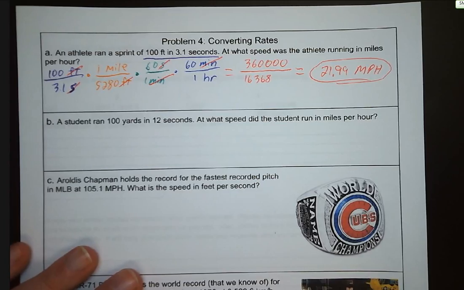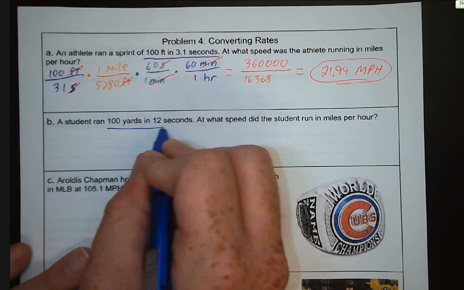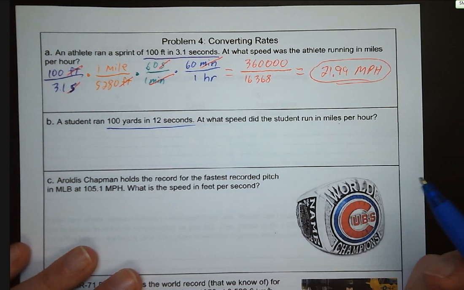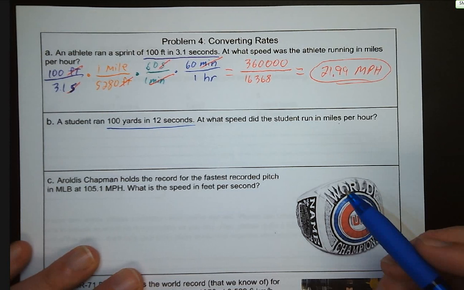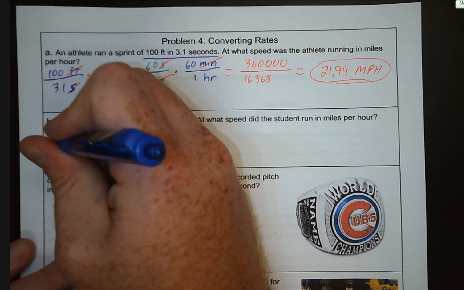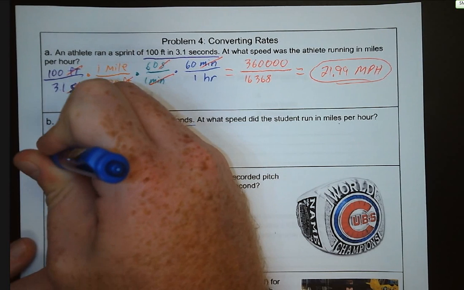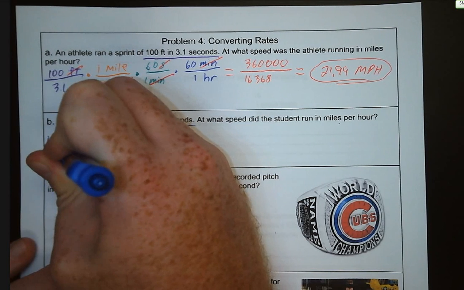All right, letter B. A student ran 100 yards in 12 seconds. We want to know at what speed the student ran in miles per hour. So we're going to be doing the same or a very similar conversion. We have 100 yards per 12 seconds.